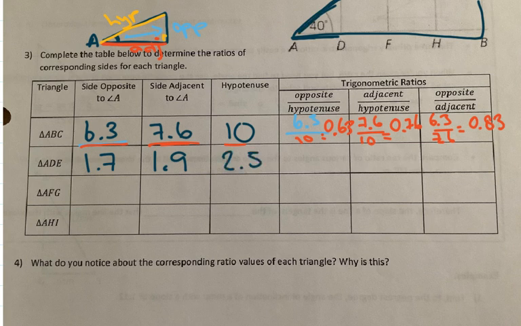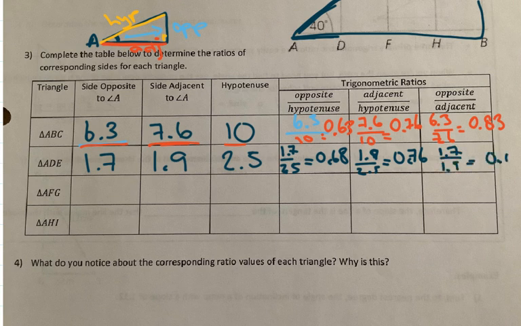So the opposite divided by the hypotenuse is 1.7 divided by 2.5, which is 0.68. Adjacent divided by hypotenuse is 1.9 divided by 2.5 equals 0.76. And opposite over adjacent is 1.7 over 1.9, which is 0.89.